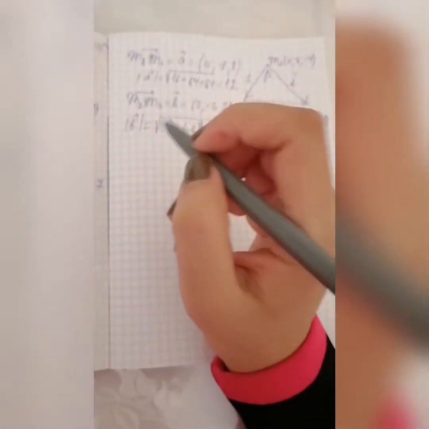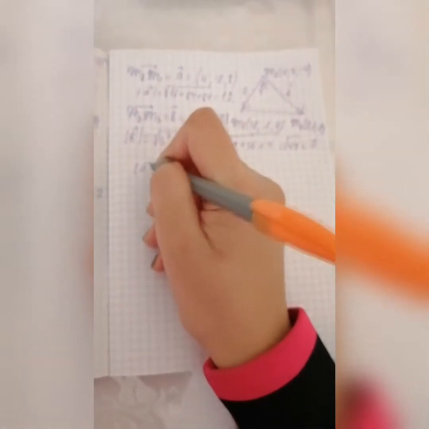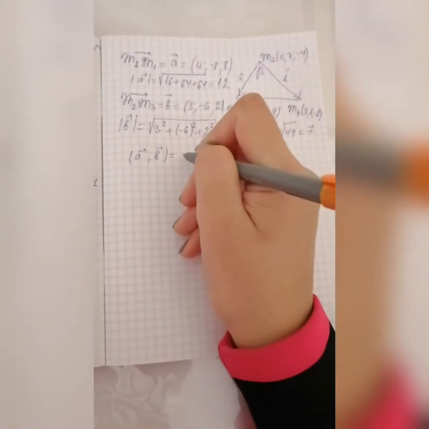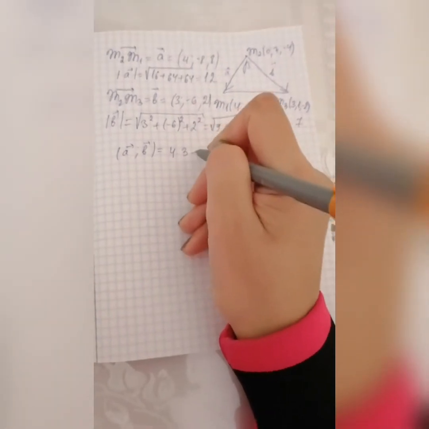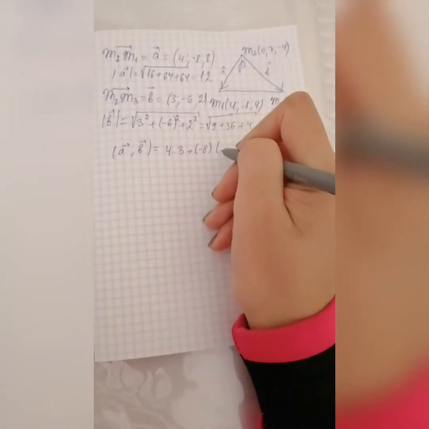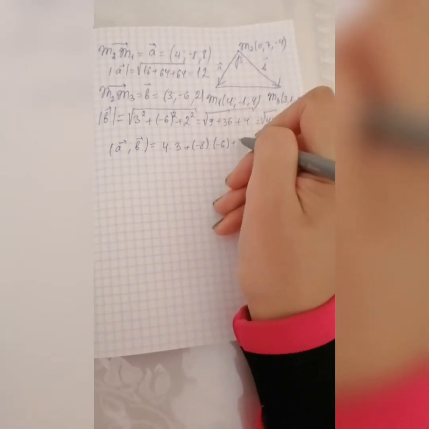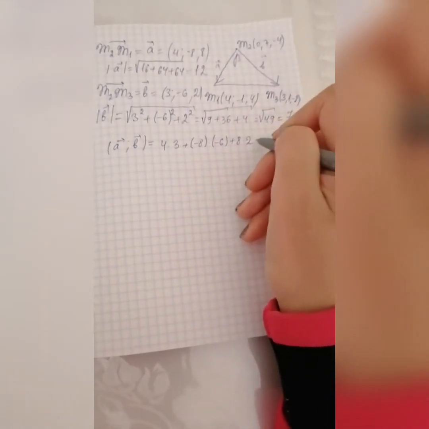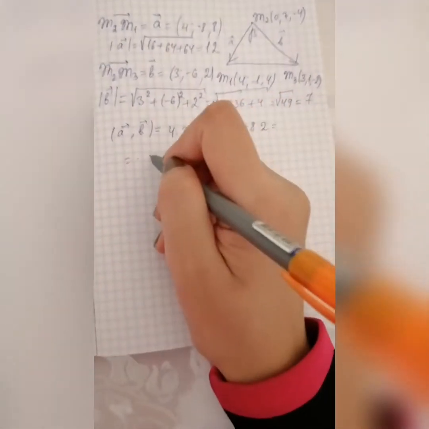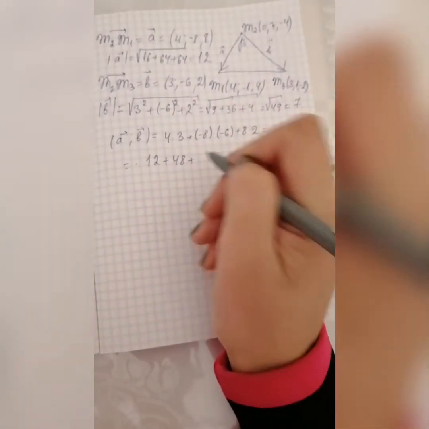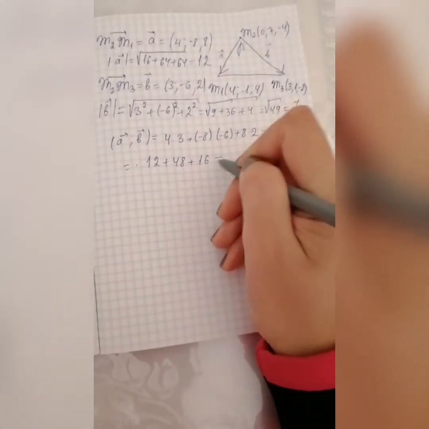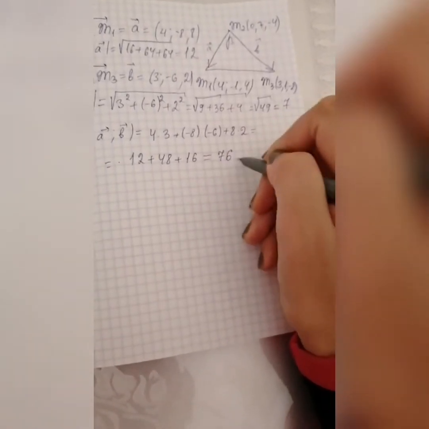Yes, and the scalar product of the vectors A and B is equal to 4 times 3 plus -8 times -6 plus 8 times 2. This is equal to 12 plus 48 plus 16, and this is equal to 76.